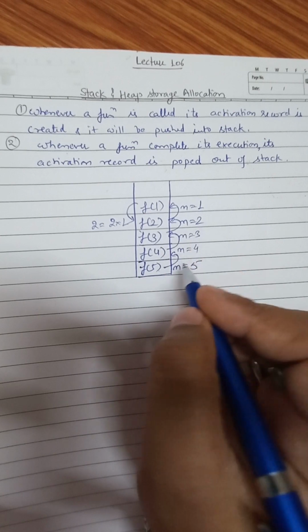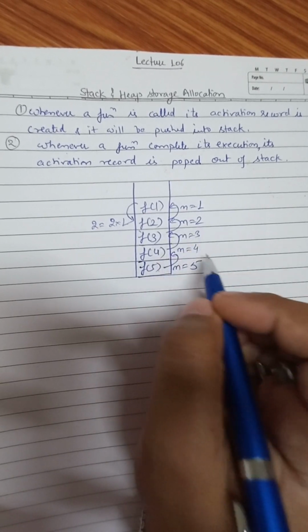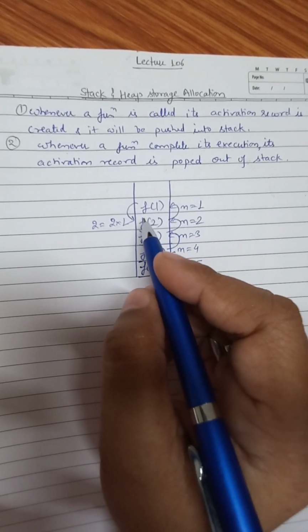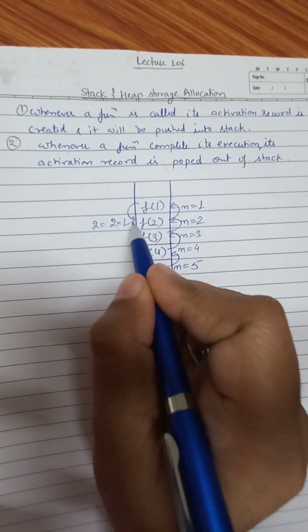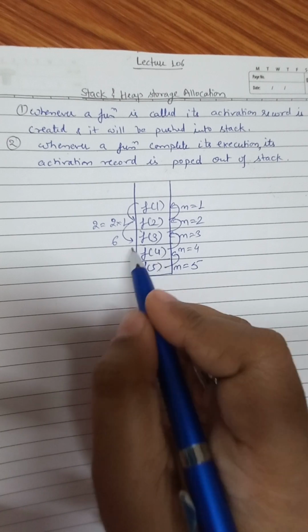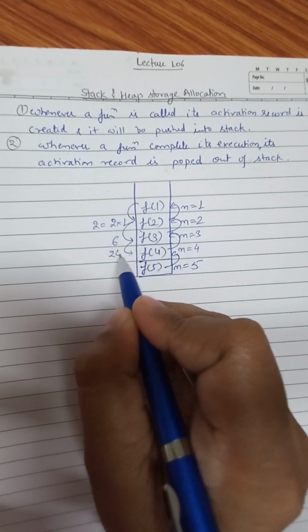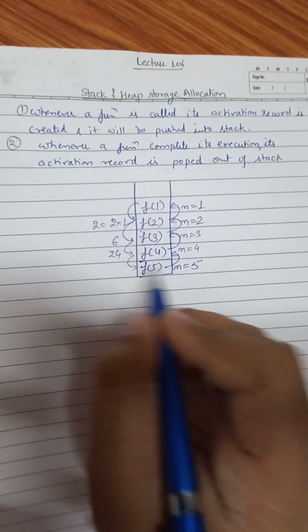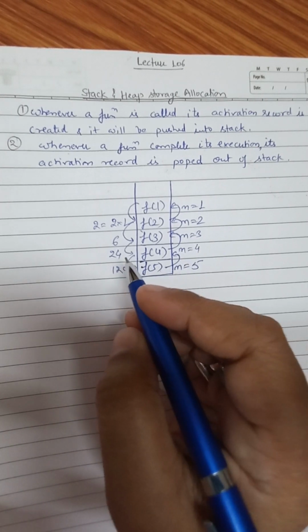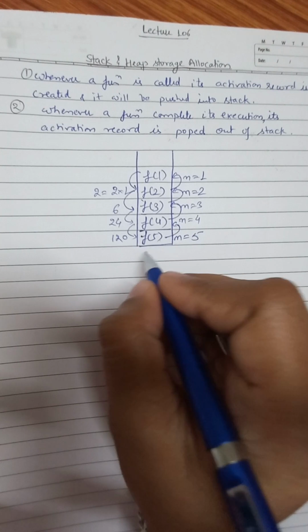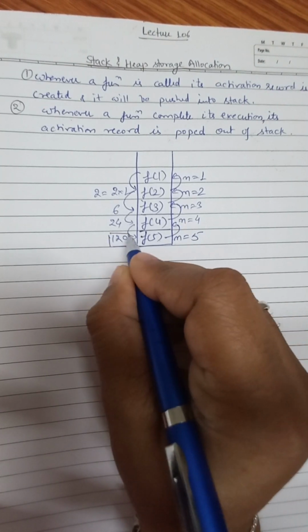But in this lecture we are creating an activation box for every function, so we will get the correct value. Now it's 2. 2 into 3 is 6, 6 into 4 is 24, and 24 into 5 will be 120. So factorial 5 value is 120.